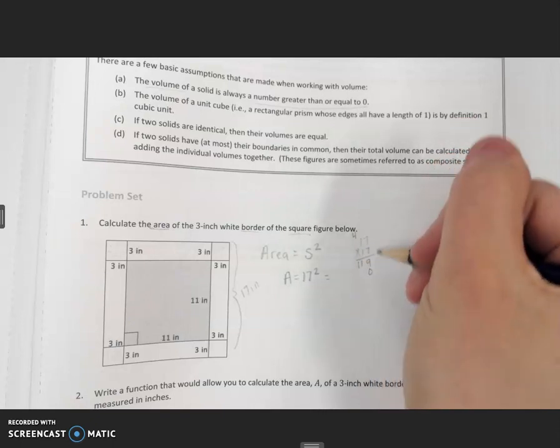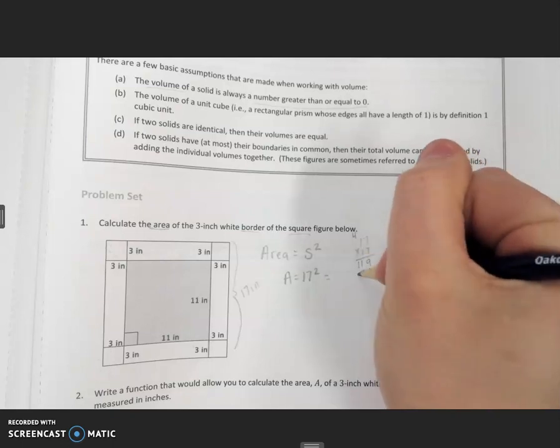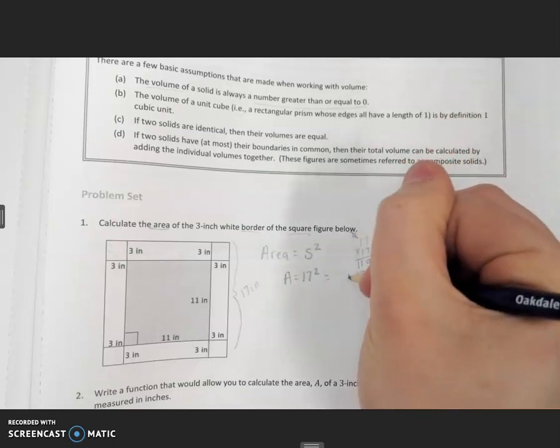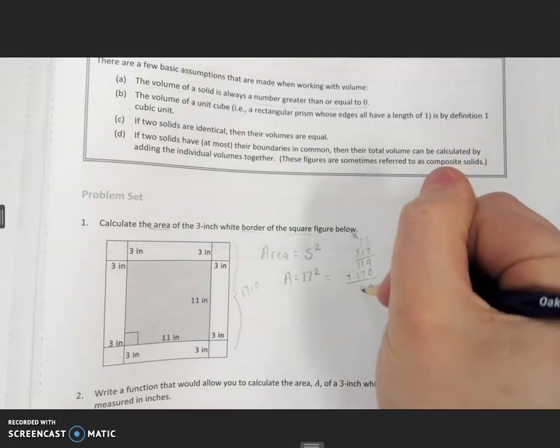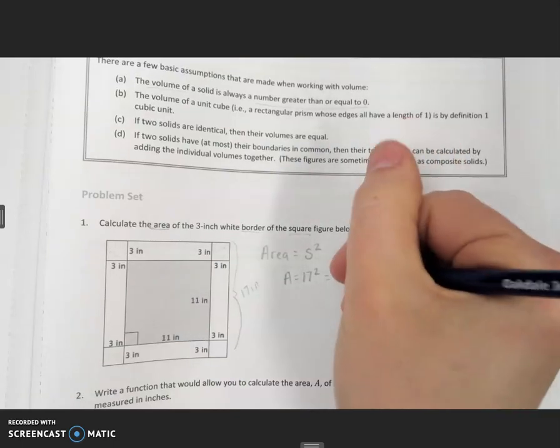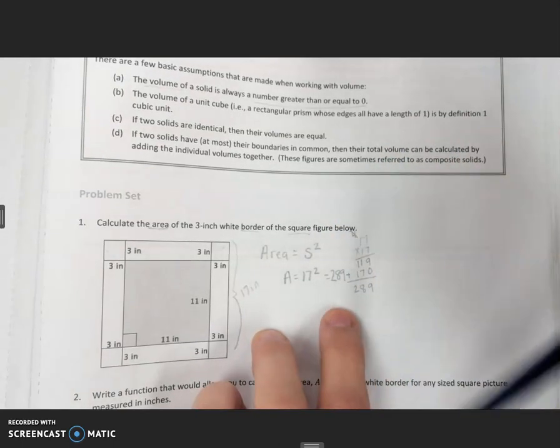I'm going to put my 0 placeholder on my second story. 1 times 7 is 7. 1 times 1 is 1. I use my form and cross it out so I don't get confused. Add those together, I get 9, 8, 289. So the area of my large square is 289.